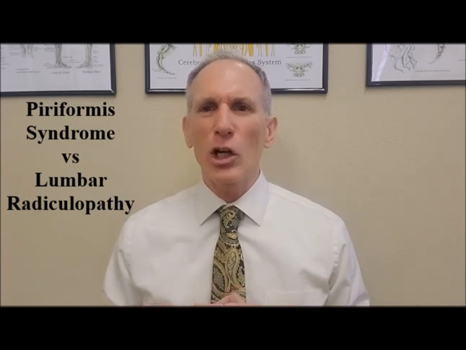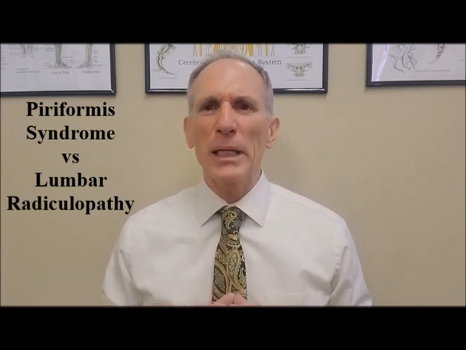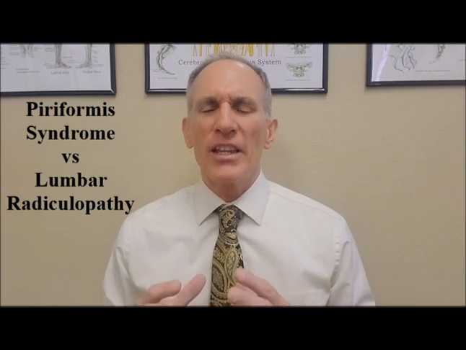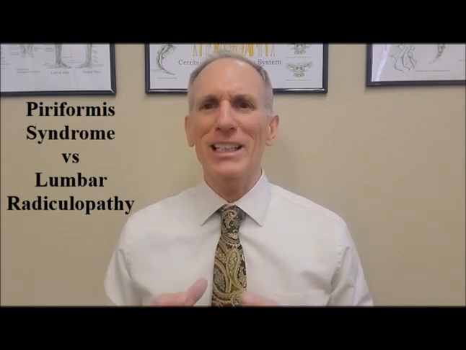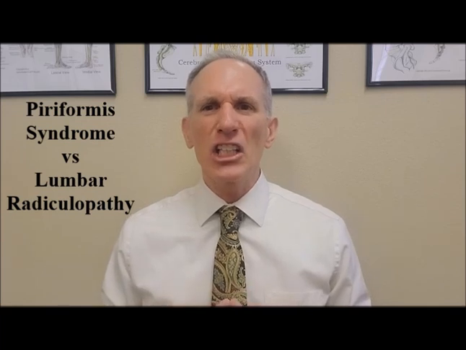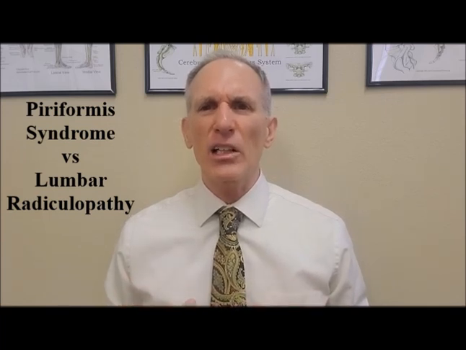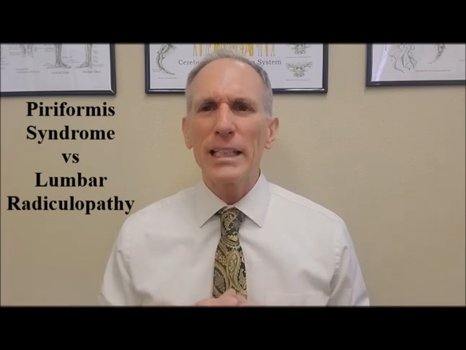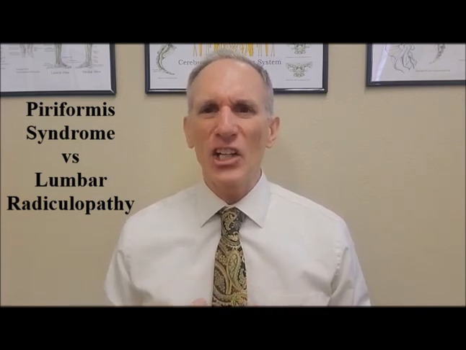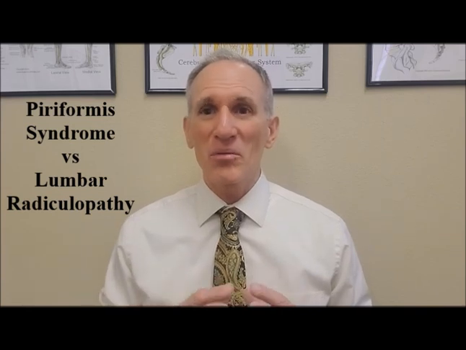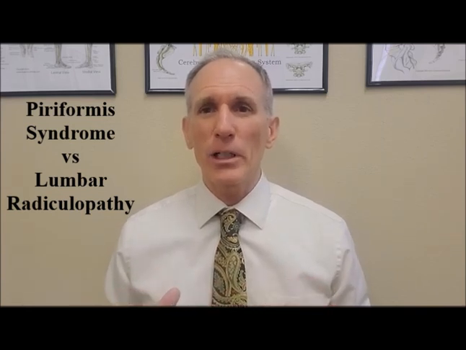In lumbosacral radiculopathy, it is a lumbar nerve root that is being entrapped. Therefore, both of these are nerve entrapment conditions that can lead to sharp shooting, shock-like pain, numbness, tingling, burning, weakness, limited range of motion, and many other symptoms. Obviously, both of them in the lower extremity.